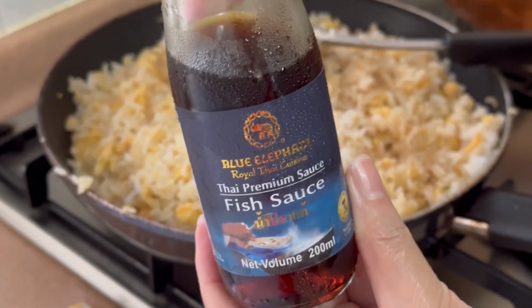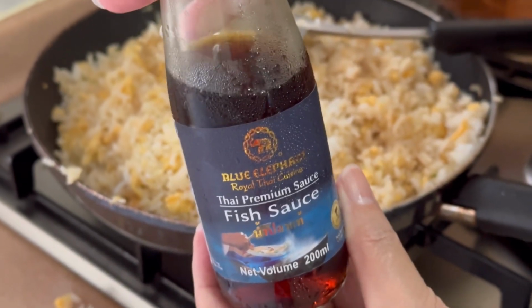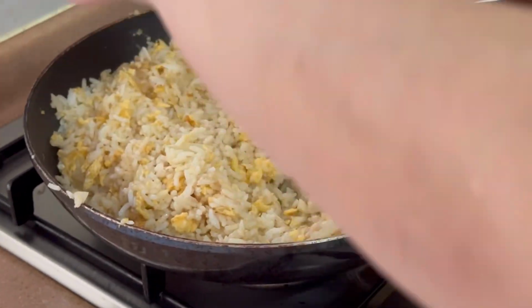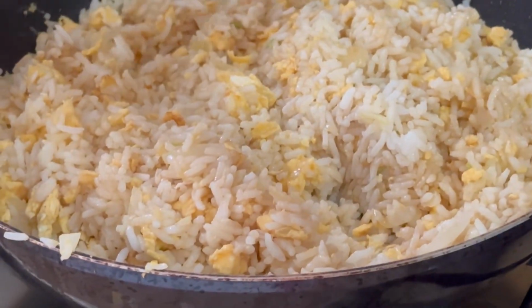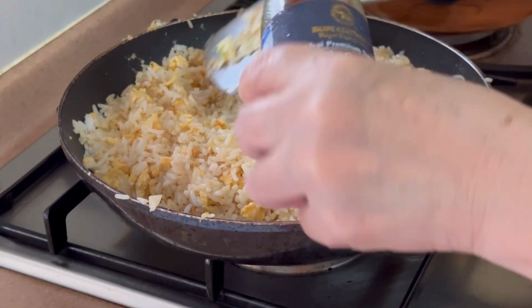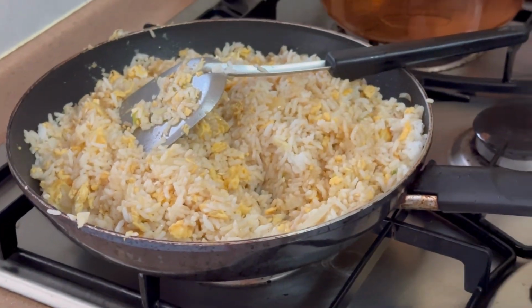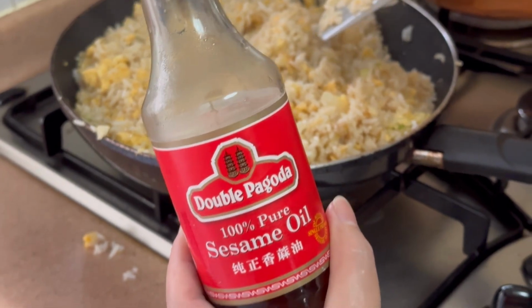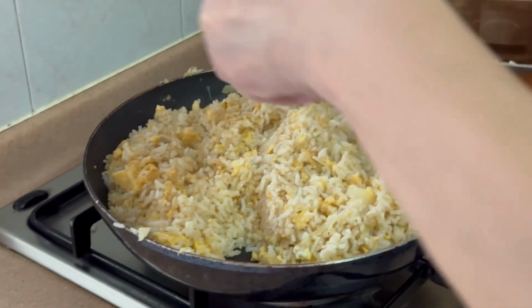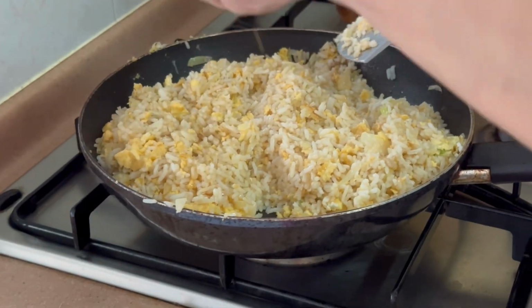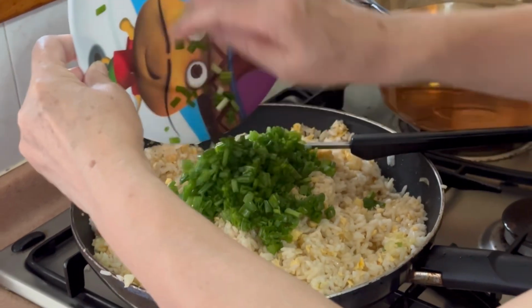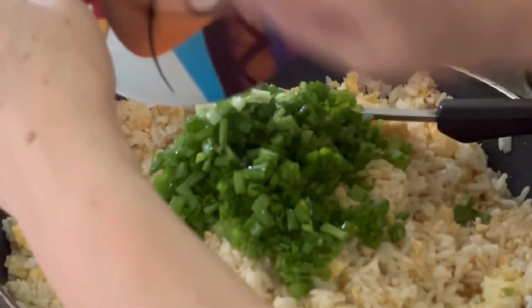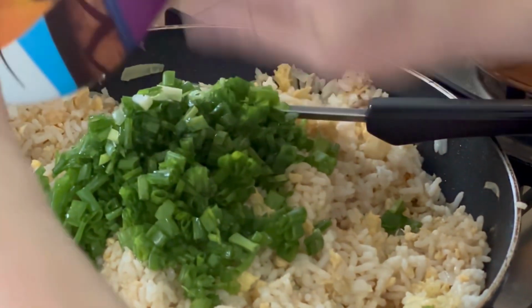Now we add Thai premium sauce, fish sauce. Aromatics such as onions, shallots, scallions, leeks and garlic are often added for extra flavor. We are adding a little bit more sesame oil because we got the sequence wrong. Various cooking oils such as vegetable oil, sesame oil, clarified butter or lard can be used to grease the wok or frying pan to prevent sticking as well as for flavor.